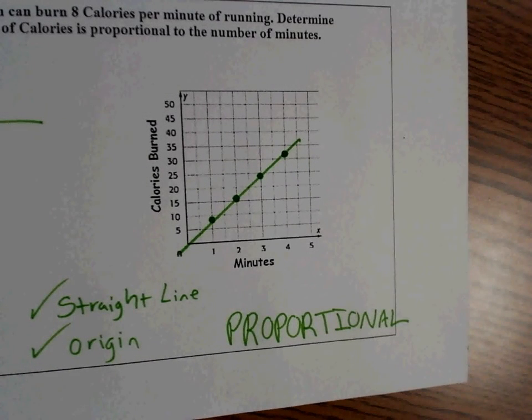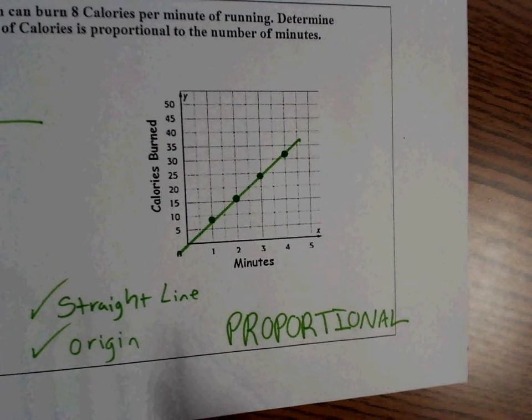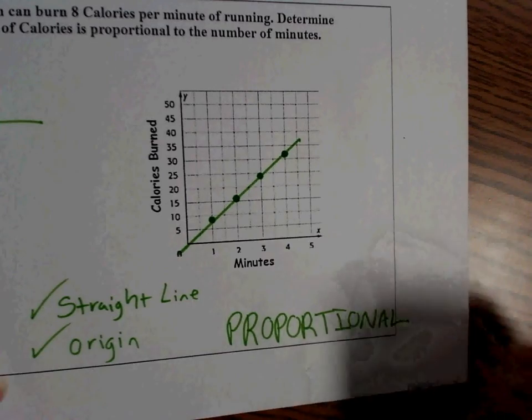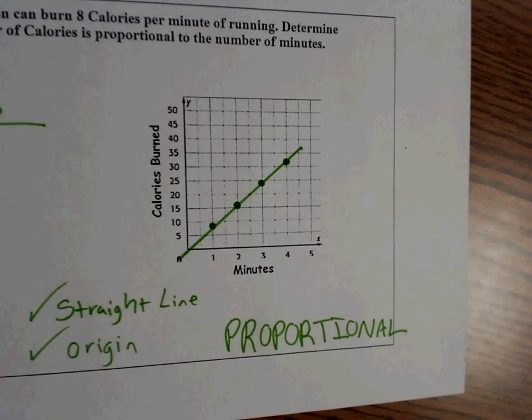Now, one more thing that I want to show you guys is you can tell what the unit rate is based off of a table. If it is proportional, the unit rate is going to be at the position where x is equal to 1. So anytime you want to know the unit rate from a graph, you go over to where x is 1 and find it on the graph.